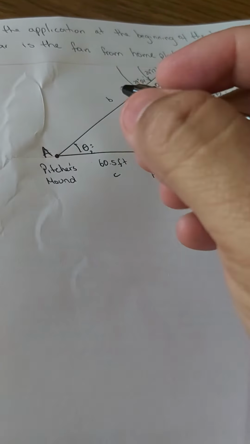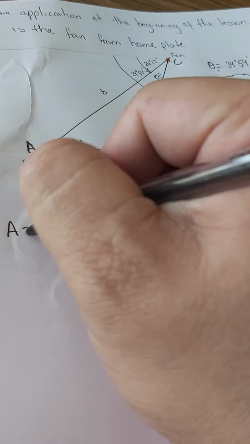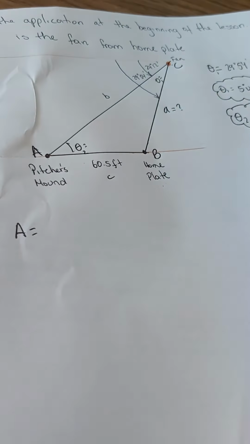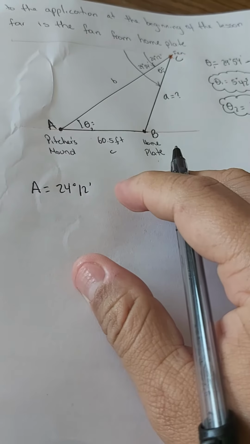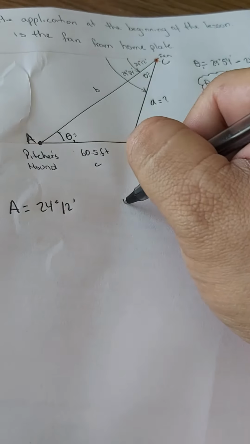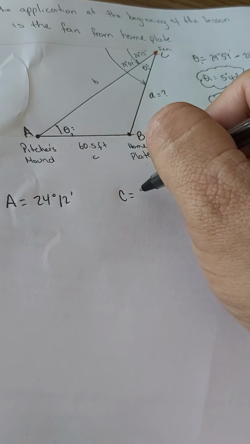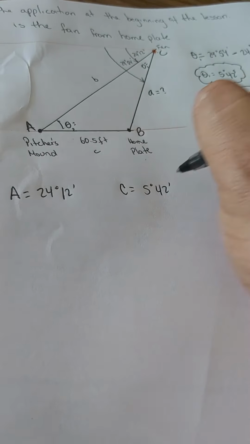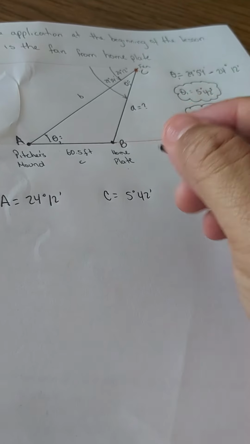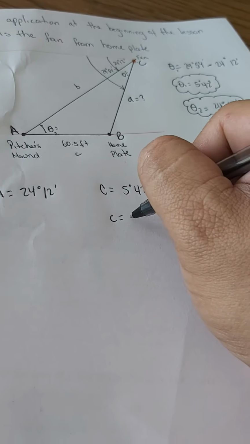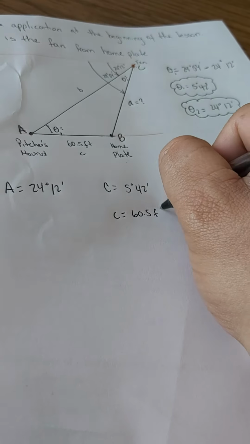So what information do we have? We have angle A equals theta 2, 24 degrees 12 minutes. We have angle C, 5 degrees 42 minutes. And we have side C, 60.5 feet.